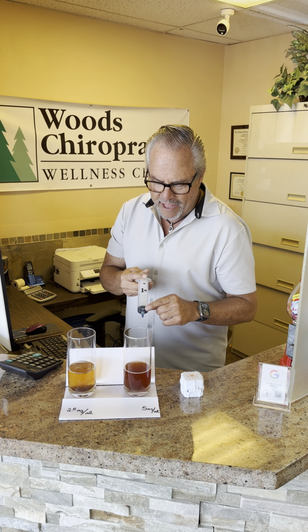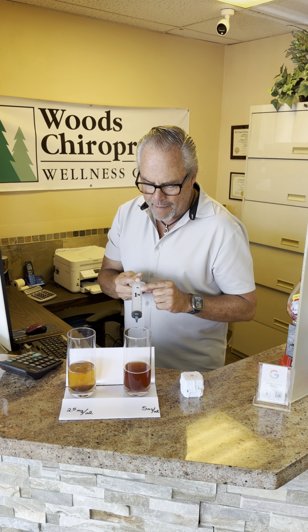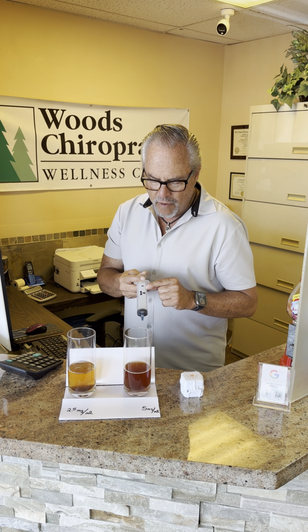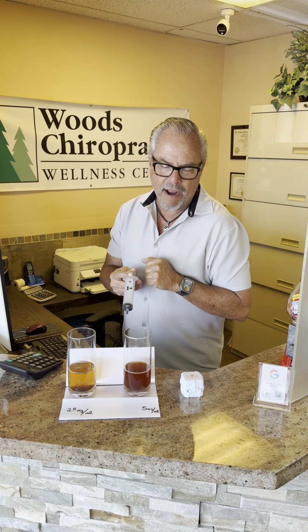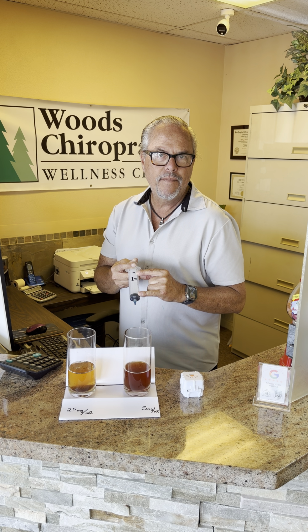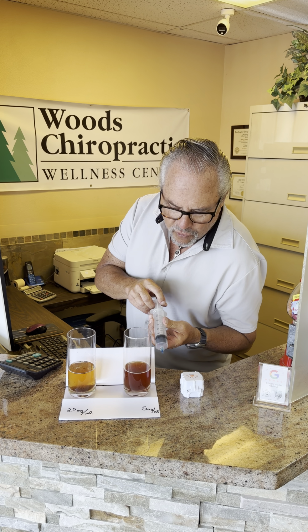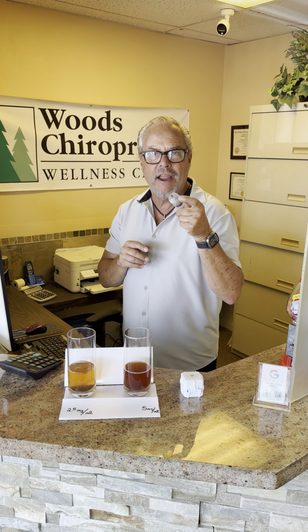How many units do I need to get to 1 milligram? Well, 100 will give me 1 ml, or 100 units will give me 5 milligrams. But I don't need 5 milligrams. I need 1 milligram. What is 1/5 of 100? It's 20. So I'm going to draw up 20 on the syringe out of this solution here, and that will give me 1 milligram, okay?